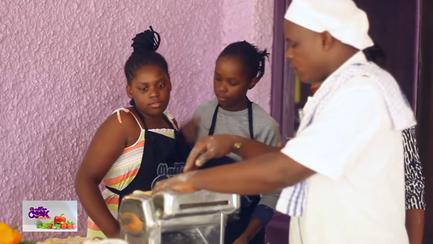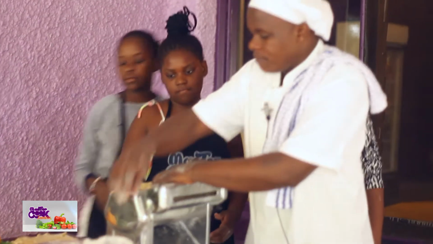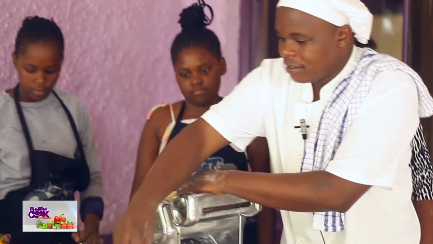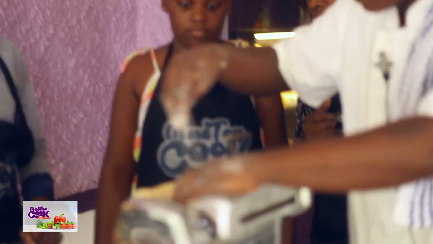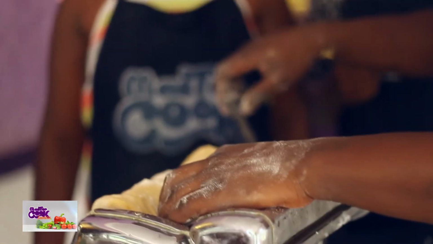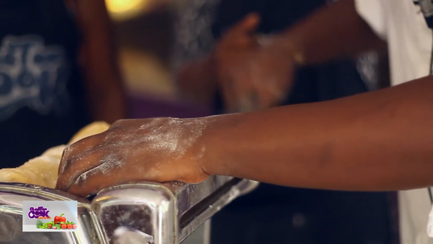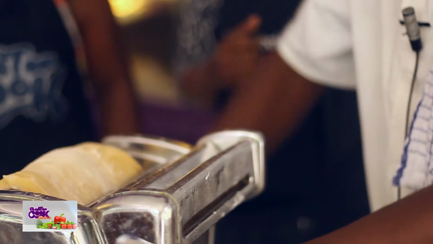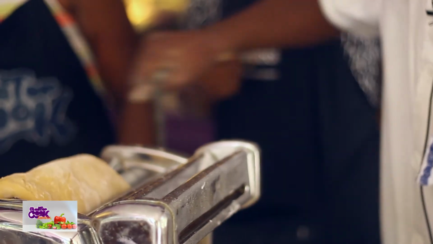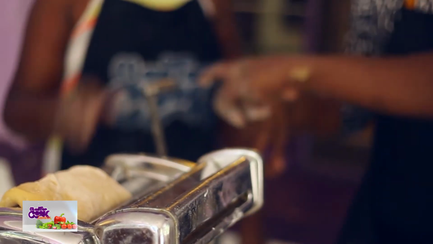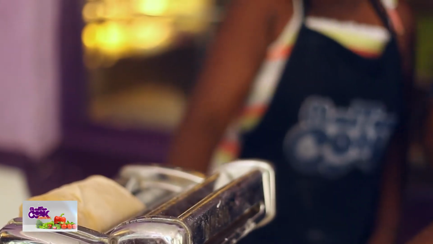Immediately when you put the pasta here, you need to put some flour so that it can't stick. You need to put a little bit of flour like this. Then you hold this one, then you start rolling, slowly. The dough comes down here. Slowly.